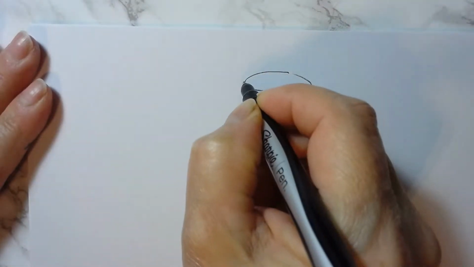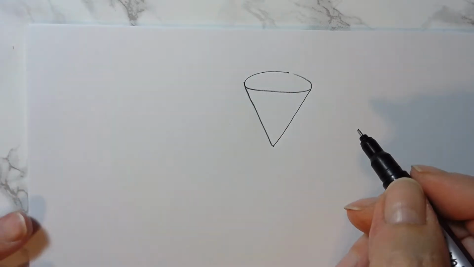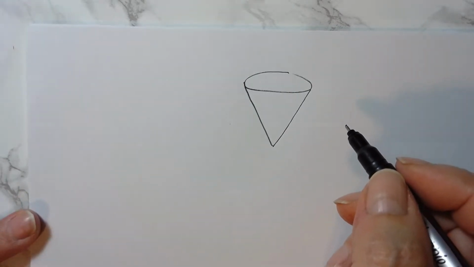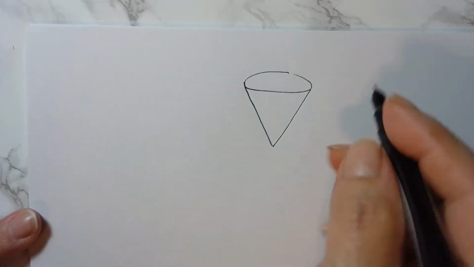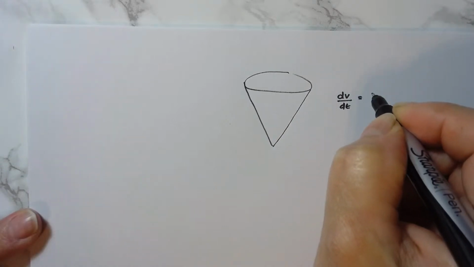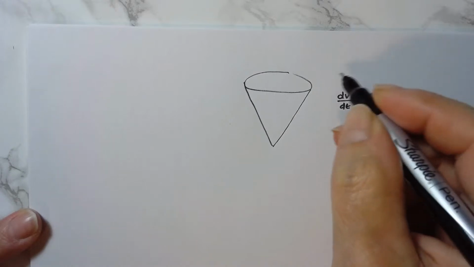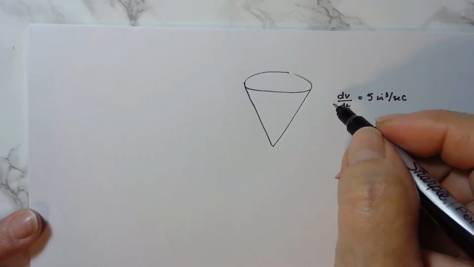Here we go. Water is flowing into a cone-shaped tank. Here's my tank. It's the shape of a cone, right? At the rate of 5 cubic inches per second. What does that mean? It means that the rate at which the volume is increasing is 5 cubic inches per second. Water's going in, so the volume's increasing.